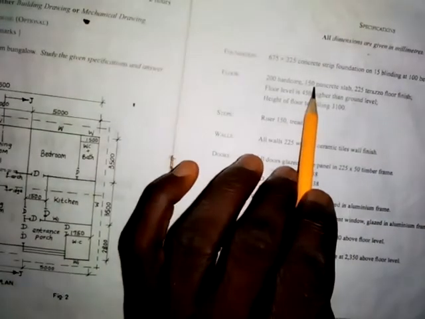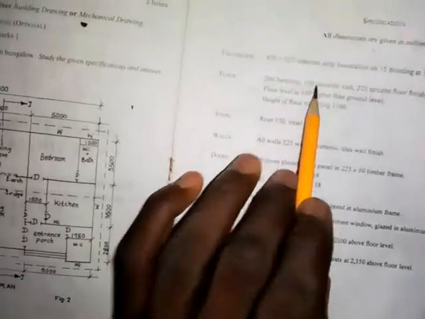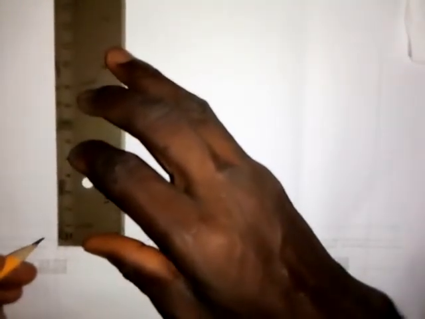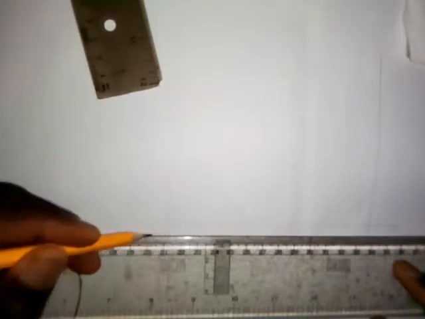So draw a horizontal line like this. All right. So the next thing that we are going to do here is that we have concrete slab 150 millimeters thick. So you divide that 150 millimeters by 50, that will give us 3 mm. So that 3 mm, you take that measurement from the ground level up. So this is 3 mm. Then draw your horizontal line like this.